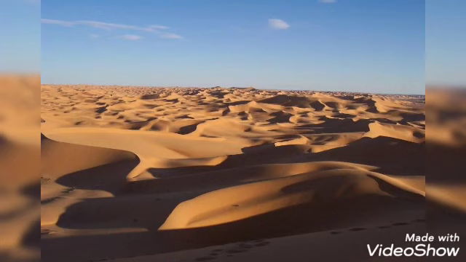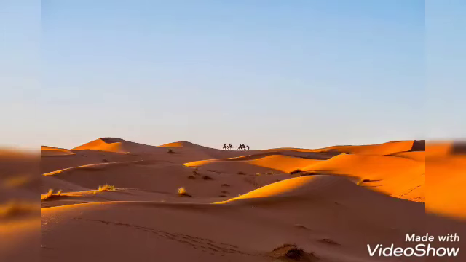These are the pictures that come into our mind when we hear the word desert. They get very little rainfall. Sand everywhere, sand dunes. The land is completely covered with sand in the deserts. Very little rainfall is there in the desert, even less than 25 centimeters.